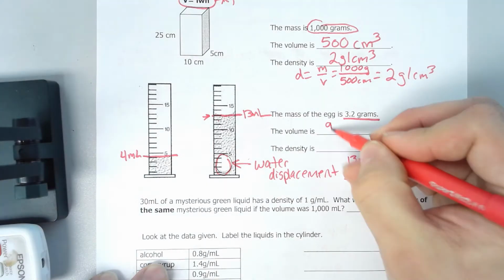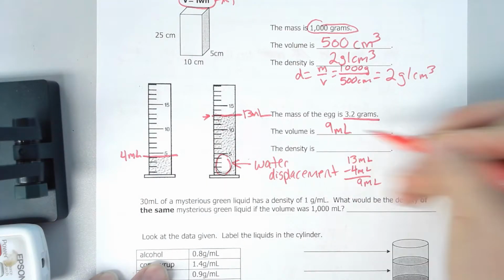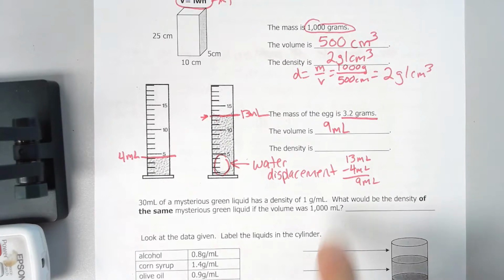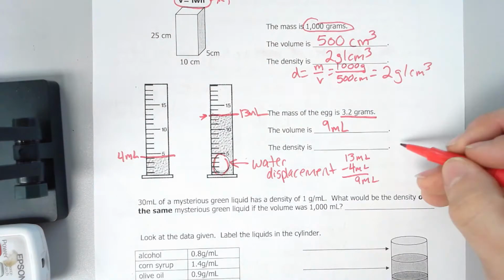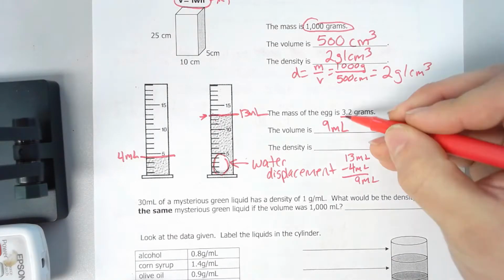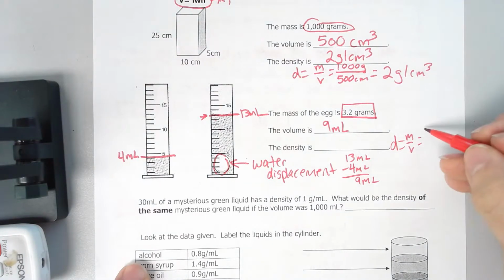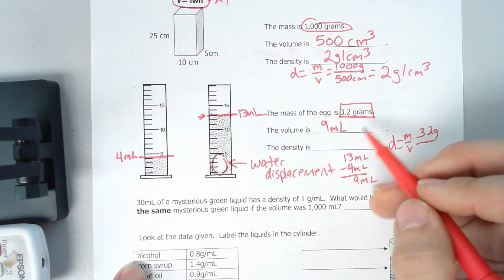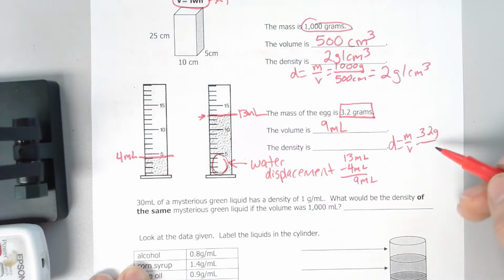So this is a bit of a multi-step problem, but you will see this type of question on your test. Now you can just do density. The density is, remember, D equals M over V. It tells you the mass is 3.2 grams. You calculated the volume to be 9 through water displacement. The volume is not 13, so you need to make sure you divide by 9.